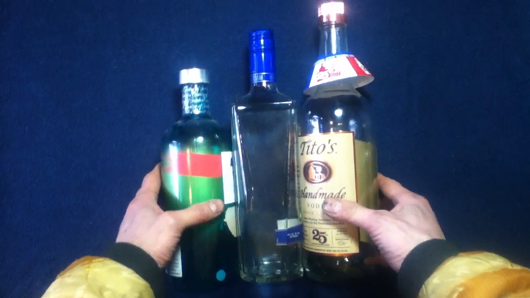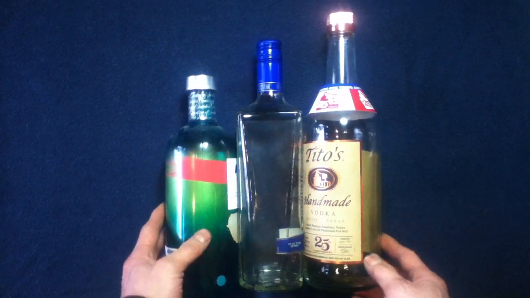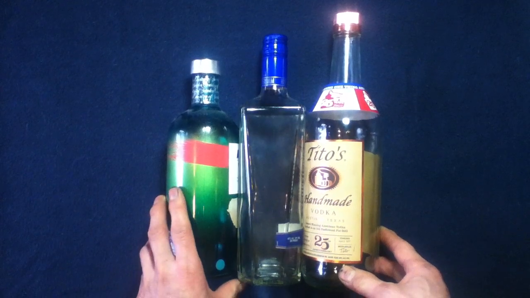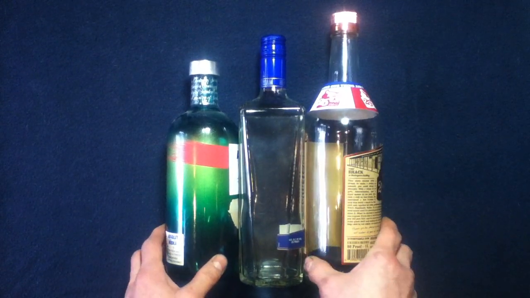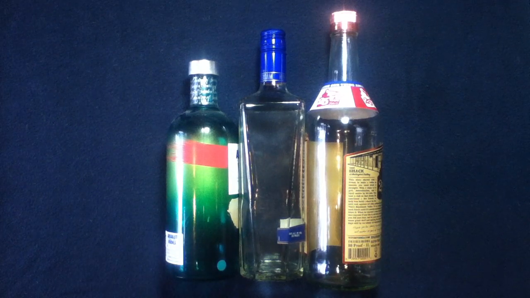So hopefully that demonstrates how the height contributes and diameter contributes to accumulated volume in different containers. So just a quick show and tell video.